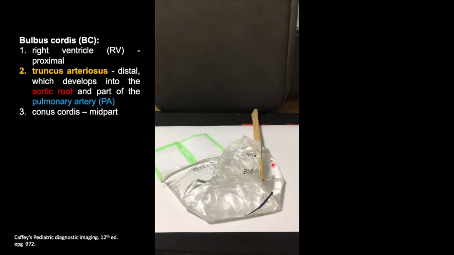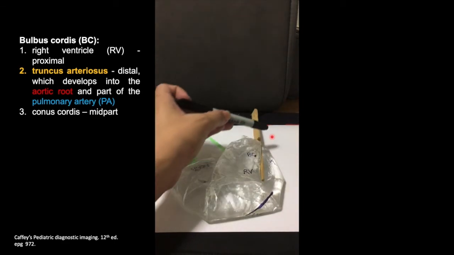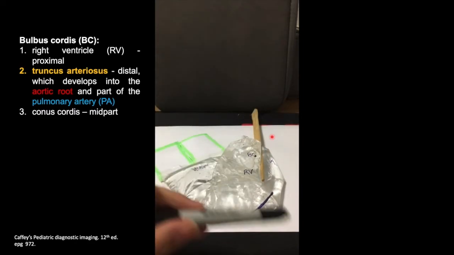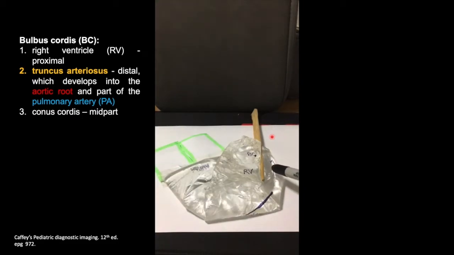Okay, so that there will be passage of blood from the left ventricle to the aorta. So blood enters the atrium, right ventricle, pulmonary artery or trunk, goes to the lungs, goes back to the pulmonary veins, left atrium, left ventricle, and then the aorta.